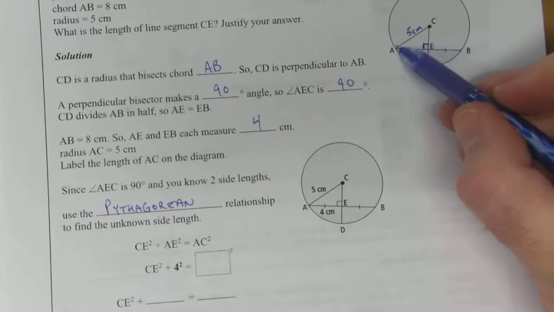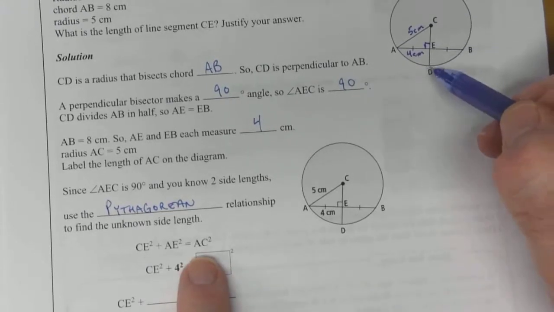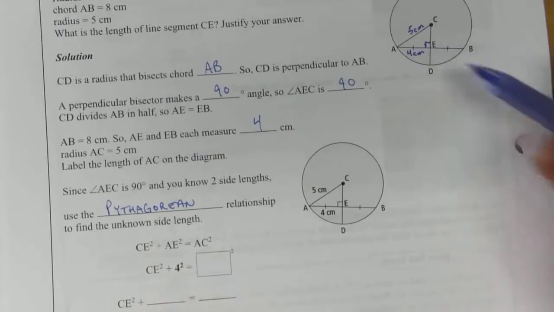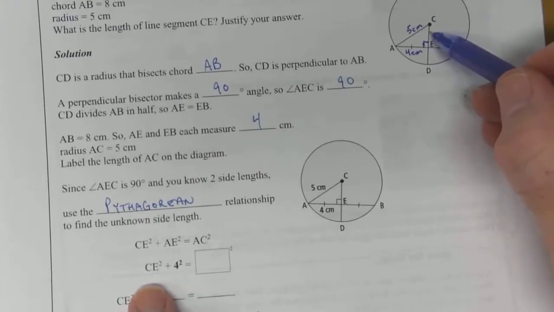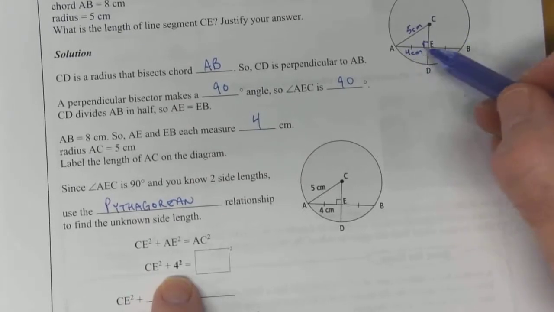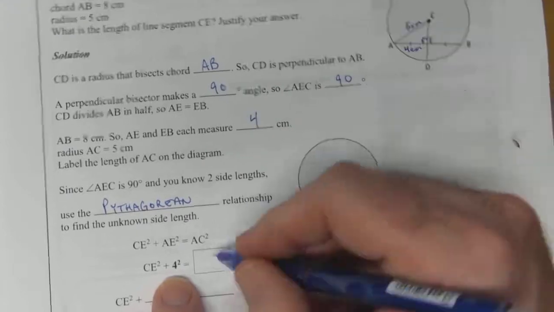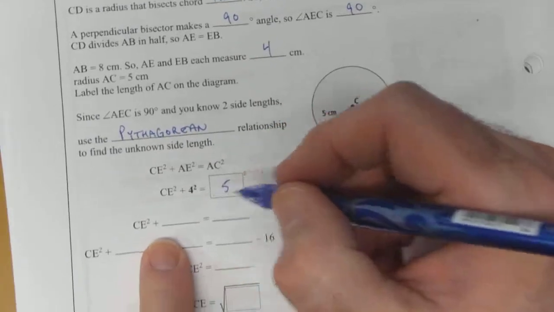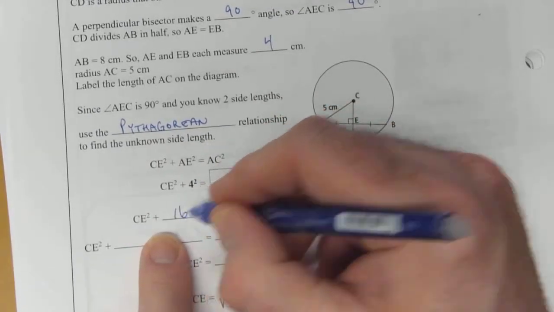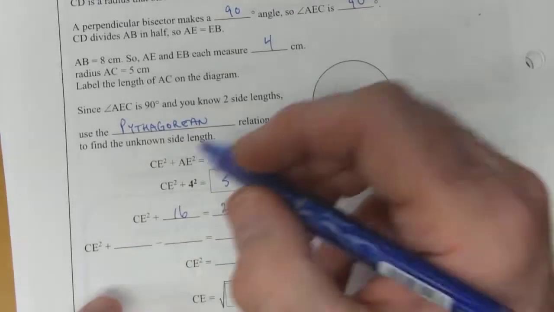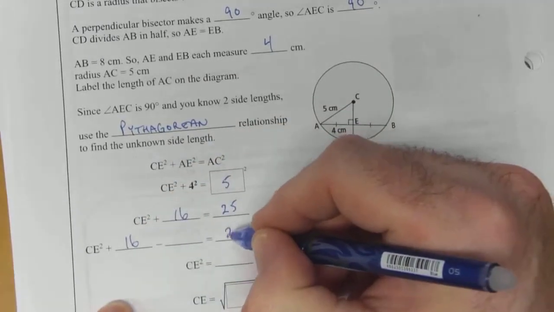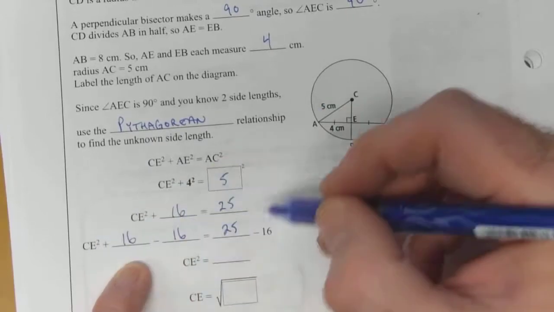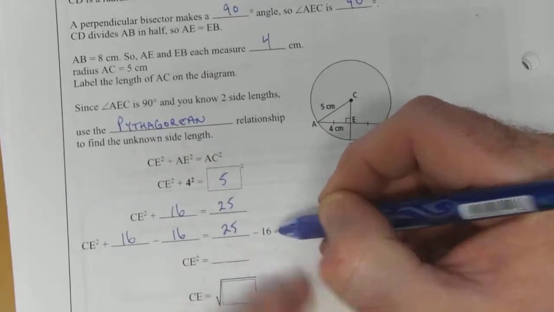When you do that, AC squared is equal to AE squared plus CE squared. That's your Pythagorean relationship. So CE is the unknown. AE we said was 4, and AC we said was 5. So 4 squared is 16, 5 squared is 25, so we can fill those in. Now we're going to subtract 16 from both sides to try and get CE squared by itself. So subtract 16, subtract 16.